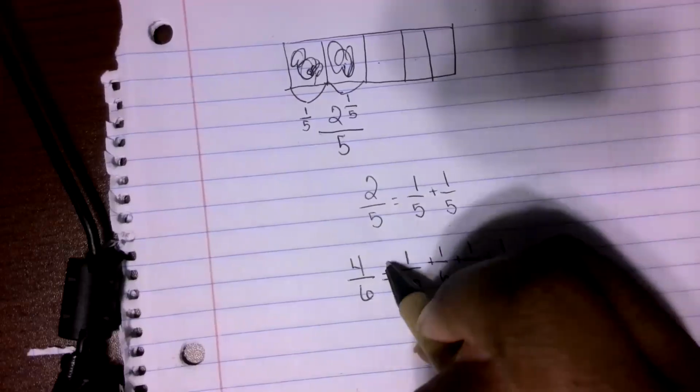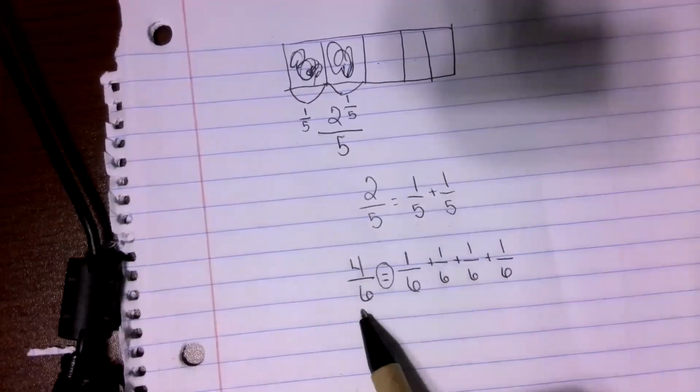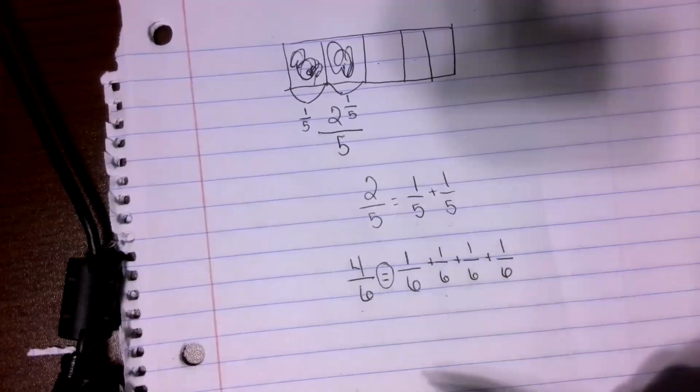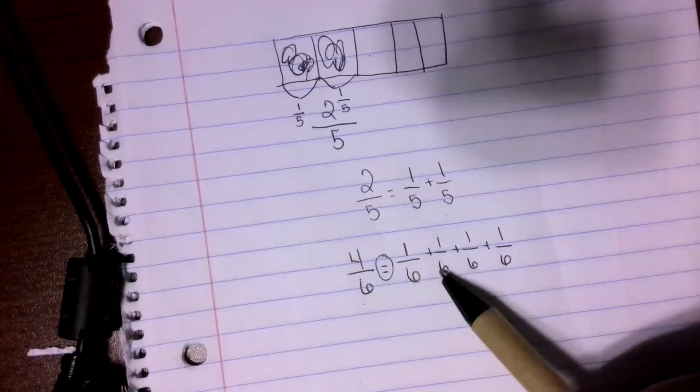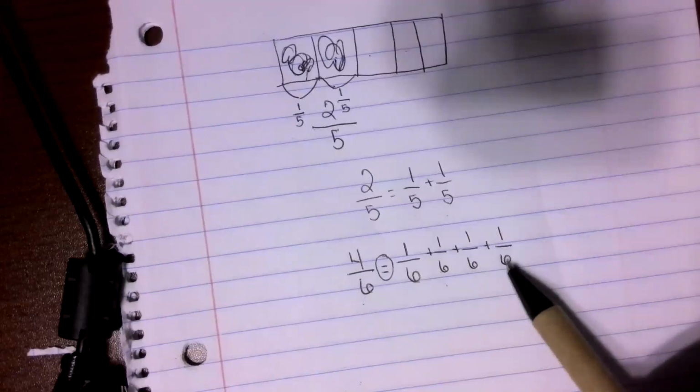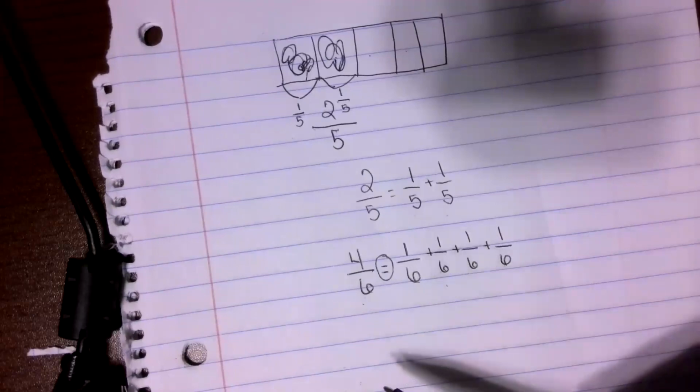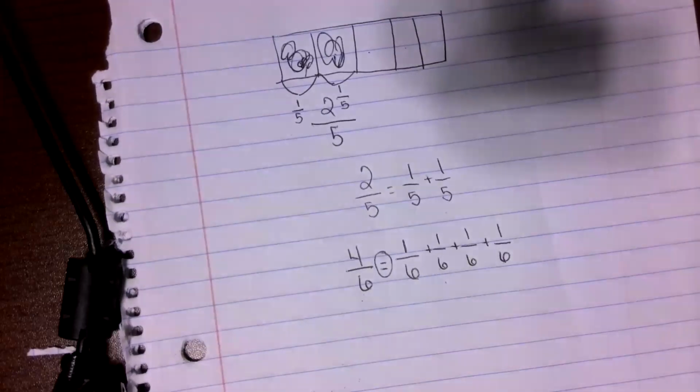Now remember, this equal sign means that both sides have the same amount. So this side has 4/6, and if I add 1/6 plus 1/6 plus 1/6 plus 1/6, that side will also have 4/6. So that's breaking down or decomposing fractions into unit fractions.